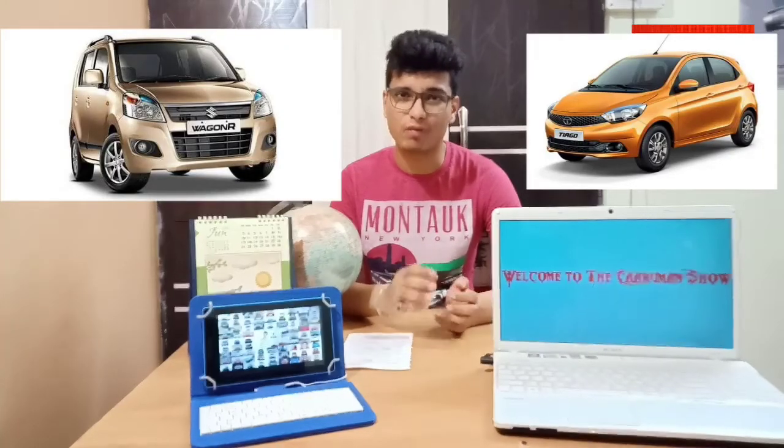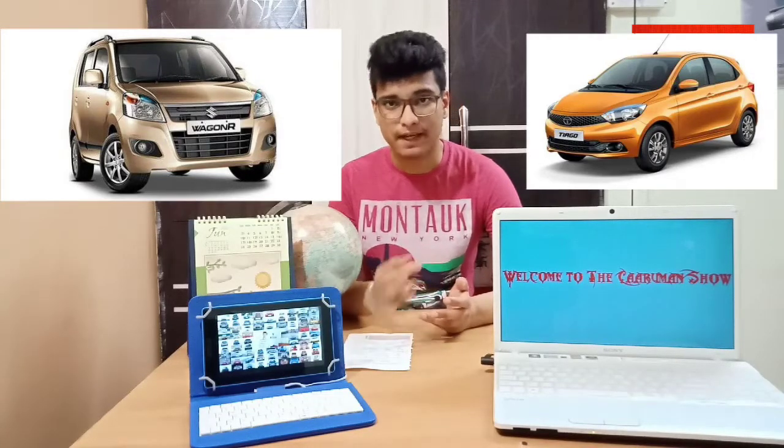So, the next form of hatchback car is the general hatchback. A general hatchback is a form of hatchback car which is bigger than compact hatchback and slightly smaller than the premium hatchback.